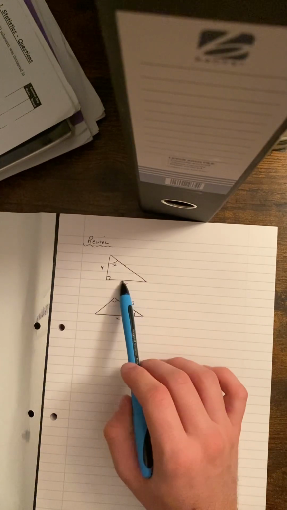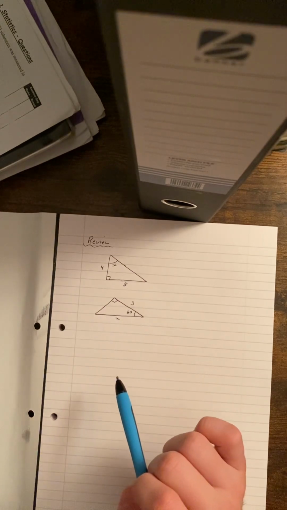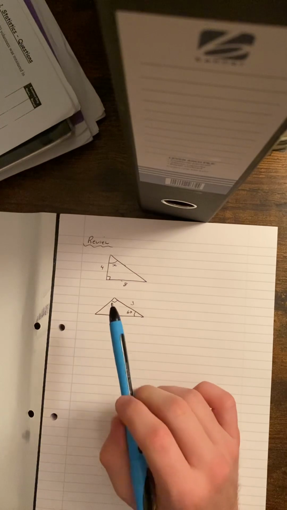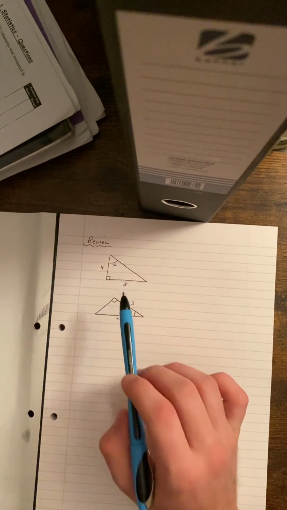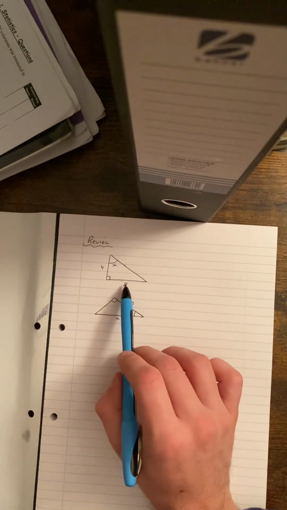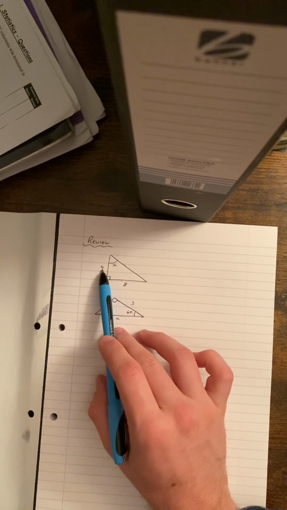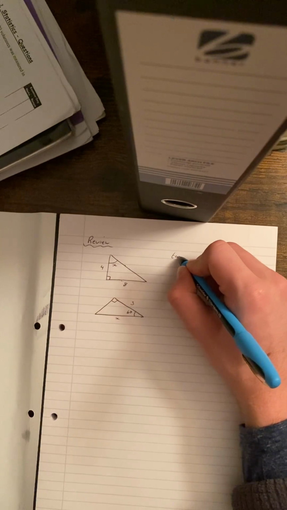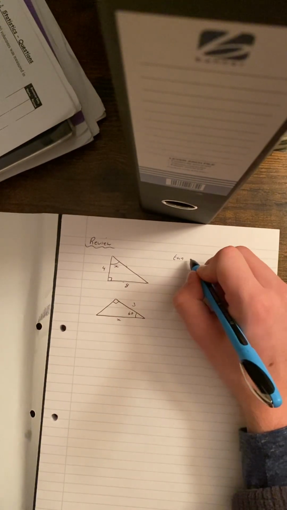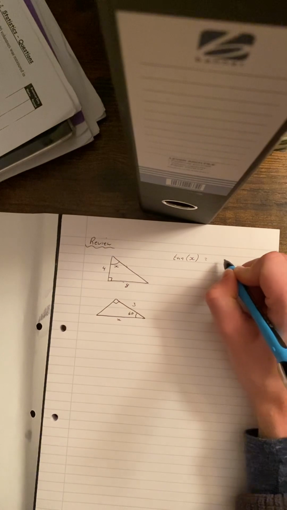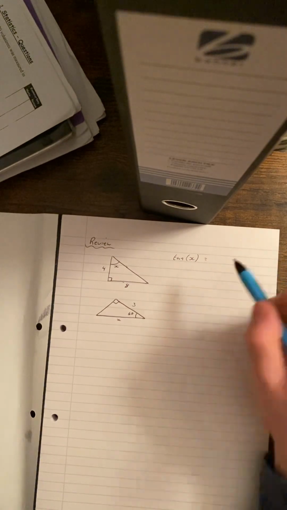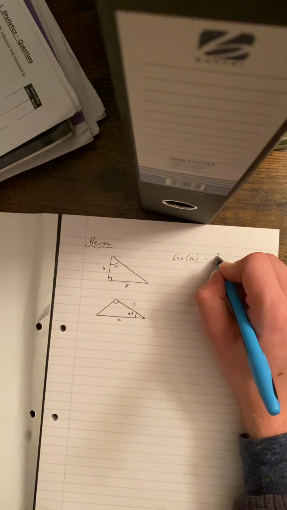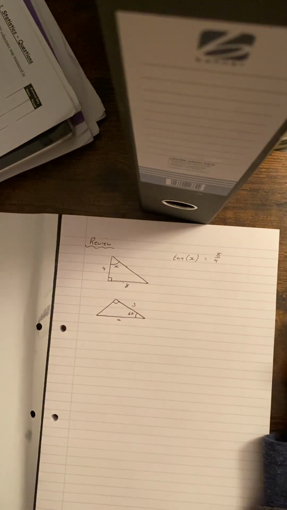And when we're looking at this, what trigonometric function do we think we're going to use? Well, it's going to be tan, right? Because we've got the opposite to the angle and the adjacent to the angle. So we're going to say that tan of x is equal to the opposite over the adjacent. It's going to be equal to 8/4.